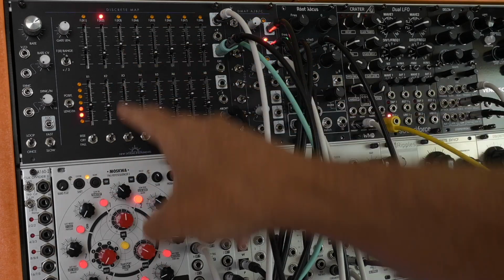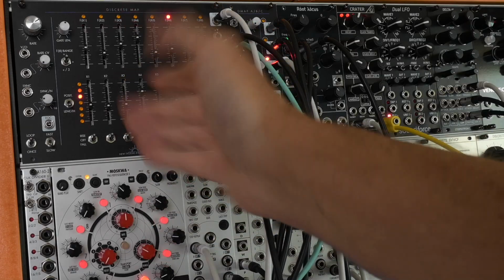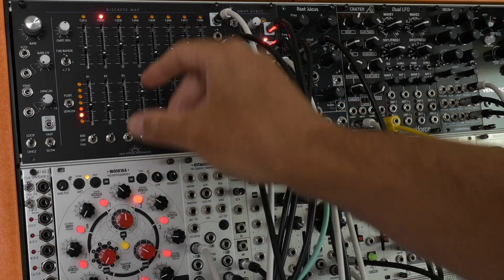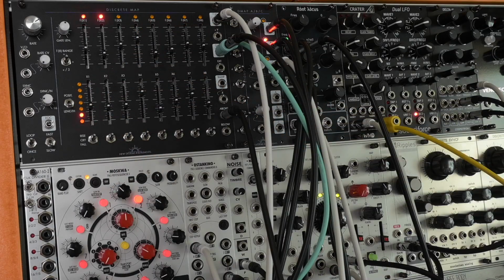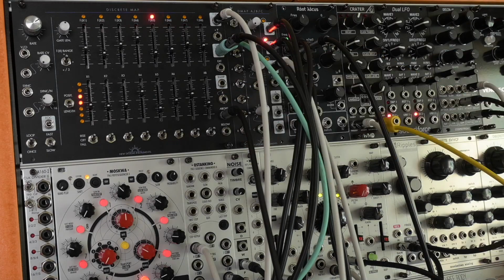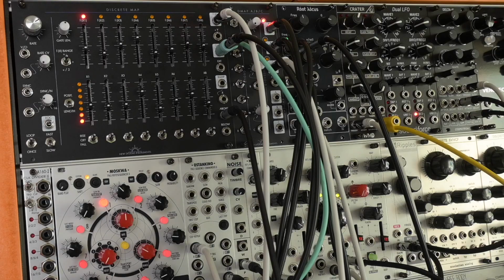We still have the full physical range of the sliders, but they control a smaller portion of the saw wave, if that makes sense. So now I'm sending in 5 volts here, so nothing has changed. Let's turn down the manual offset that I'm sending into the above input here, down.